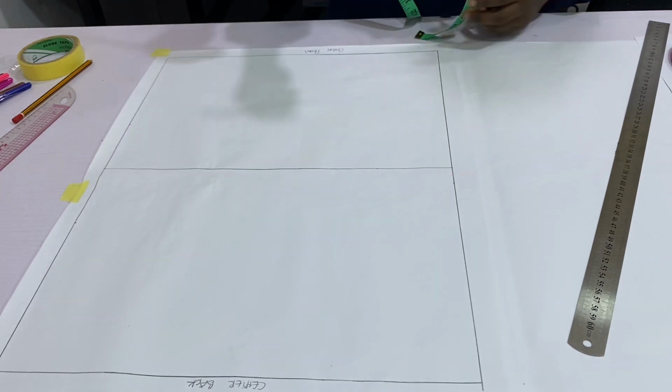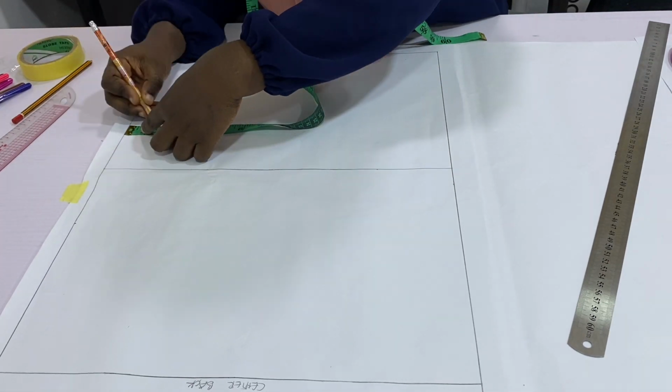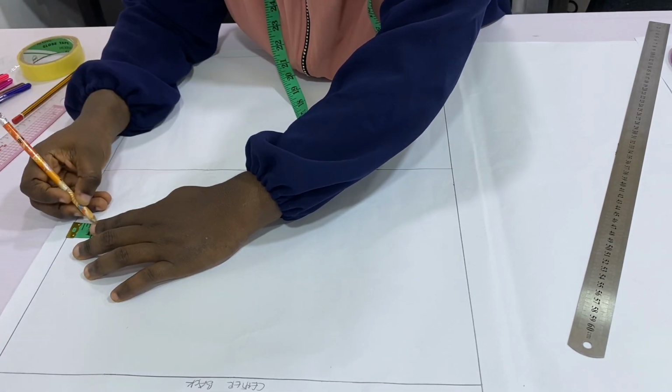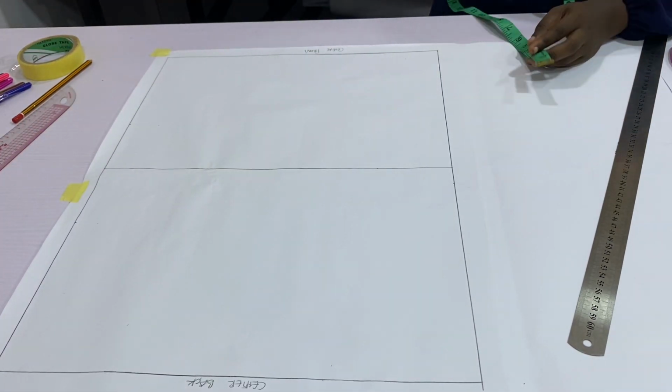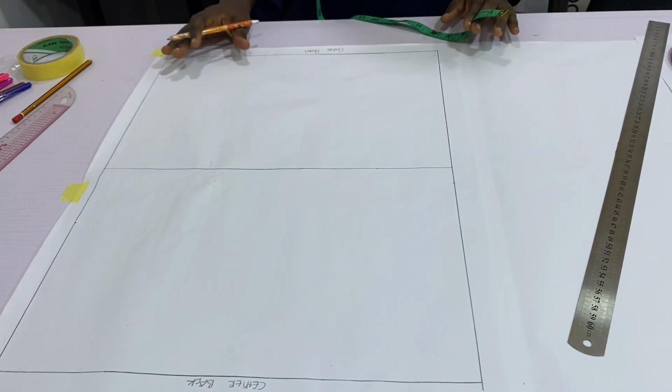So I've marked down the back width 7 inches, which is 14 inches divided by 2. I got 7 inches. So I marked it down, and on that point in the front I came down by 1.5 inches, and in the back I came down by 1 inch. Take note of that because we're going to come back to that as we go on in this tutorial.